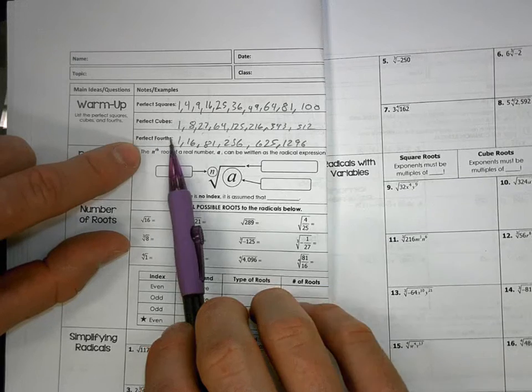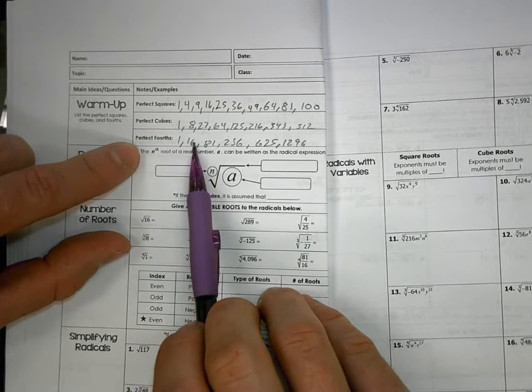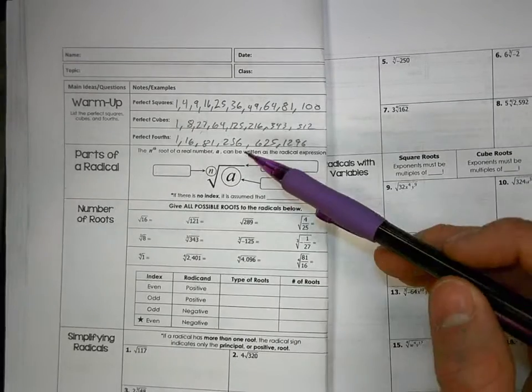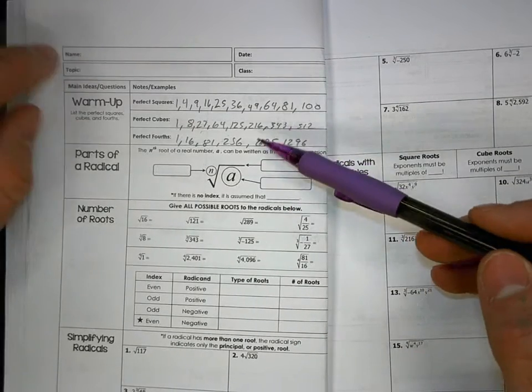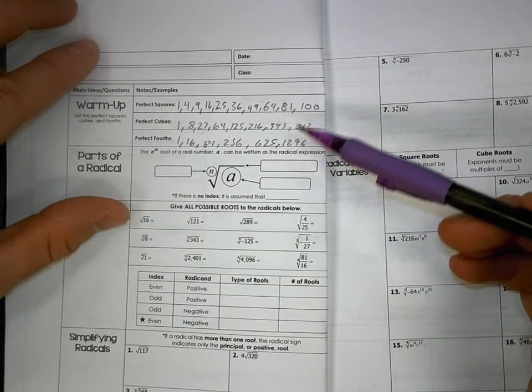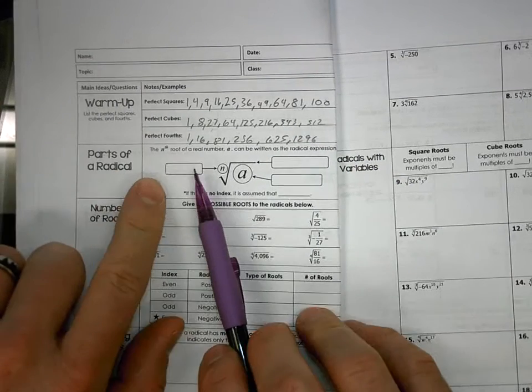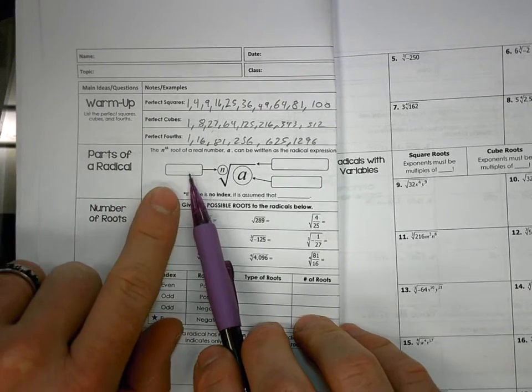And also do it with the fourth. So 1 to the 4th power is 1, 2 to the 4th is 16, 3 to the 4th is 81. And continue to keep practicing these on a separate piece of paper as well. You'll want to memorize these. It'll speed up your process and help you throughout the processes of radicals.